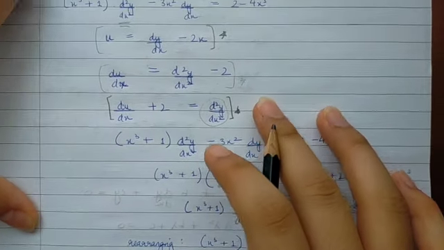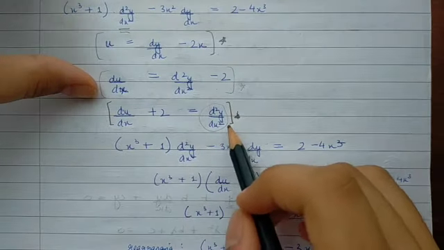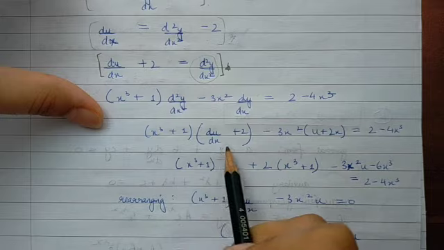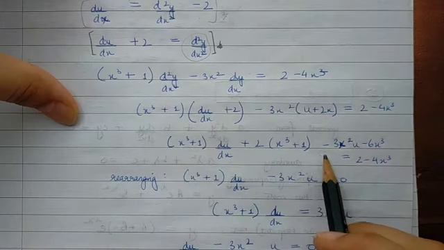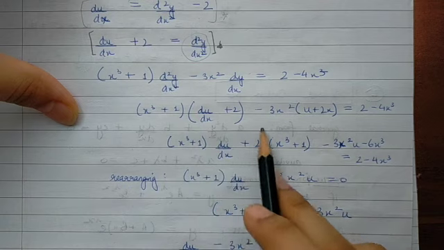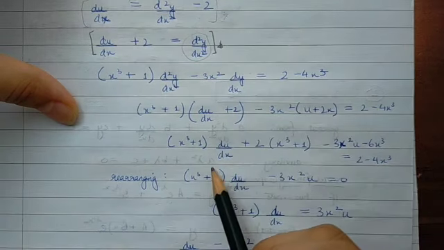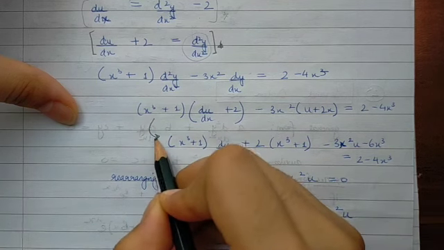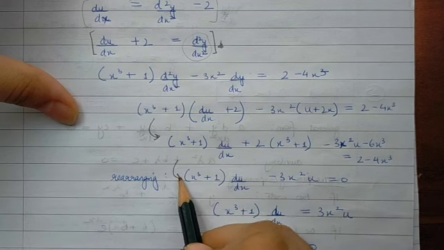Now, looking back into our original equation, we can substitute these two into the equation, and as you can see, this just becomes a first order linear differential equation. So all I've done here is substituted what we know and simplified it. You can see the simplifications here, directly simplified, and then rearranged to get to here.